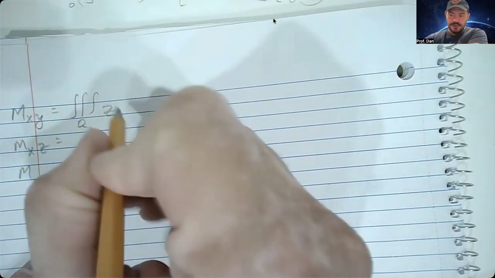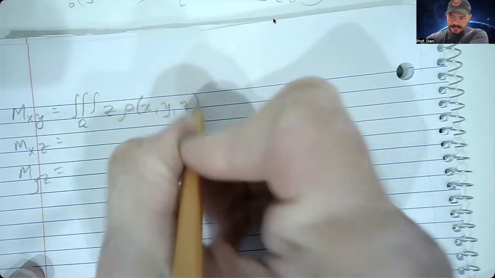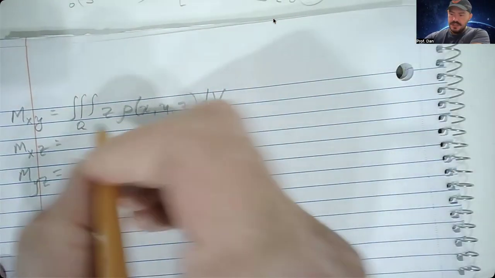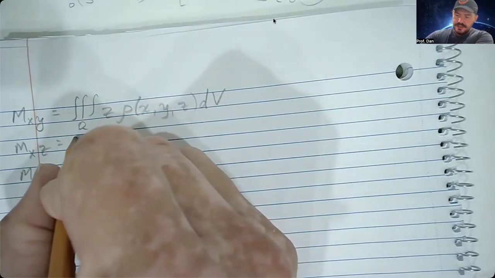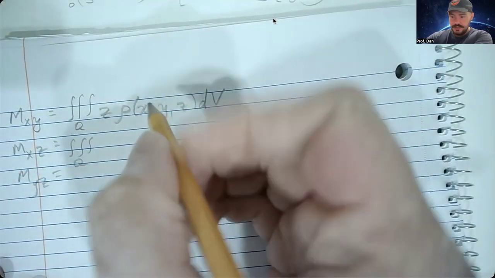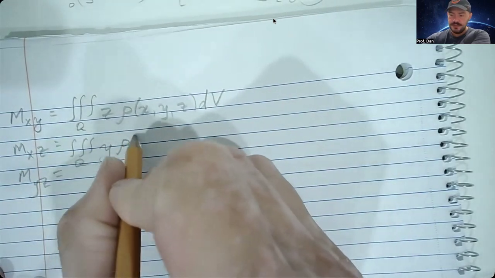So that's what I'm going to multiply rho by. All right. And then for XZ, so our moment along the XZ plane, still a triple integral over the region Q. This time Y is the variable that's missing, so that's what I'm going to multiply rho by.